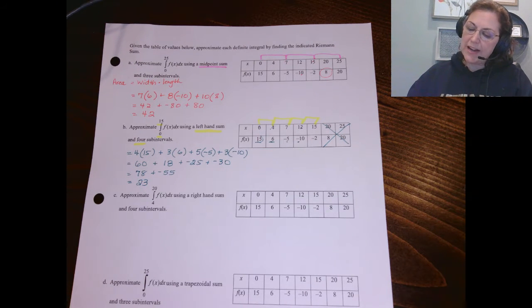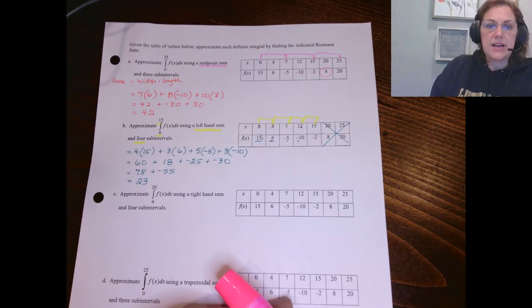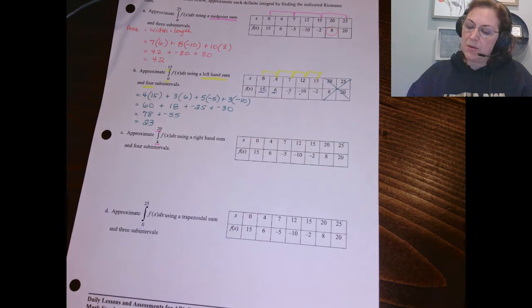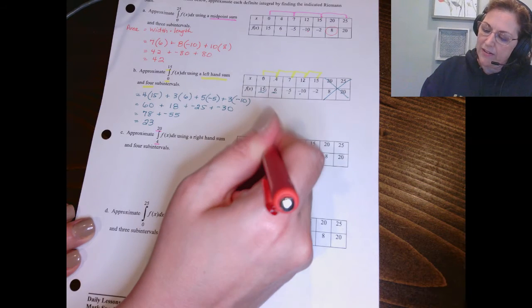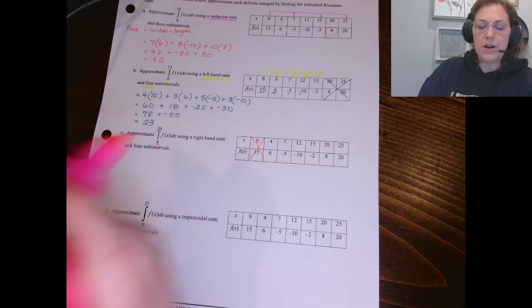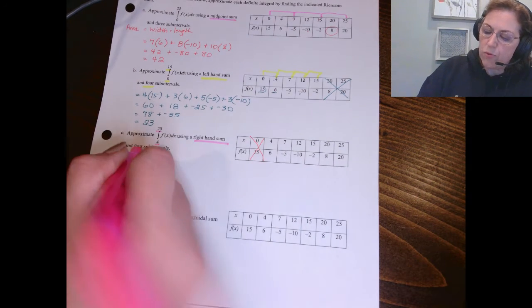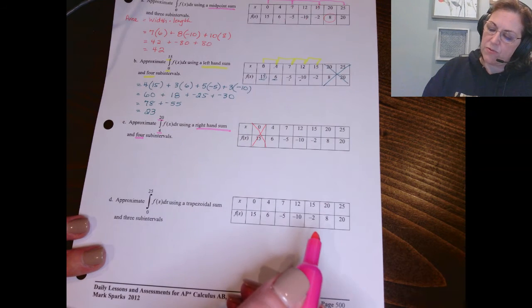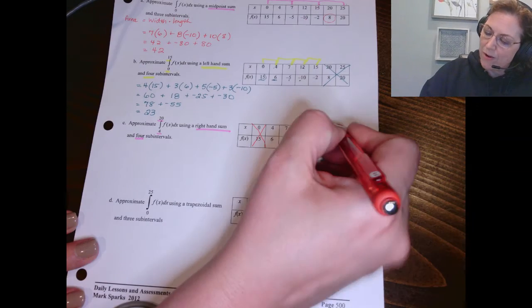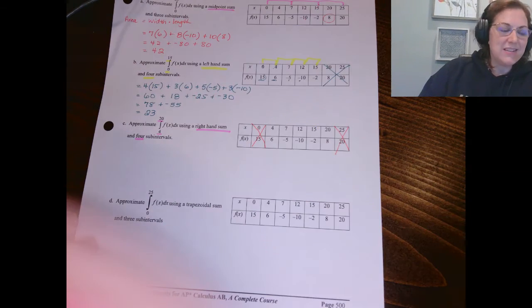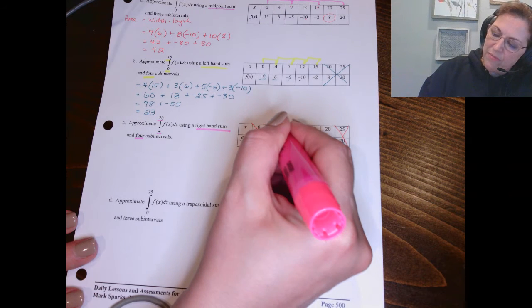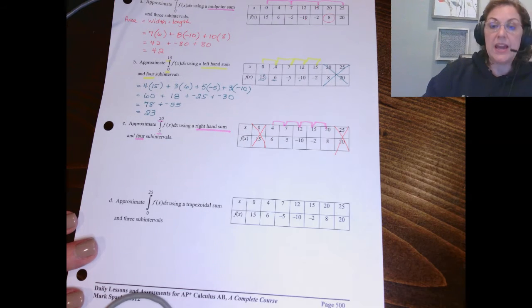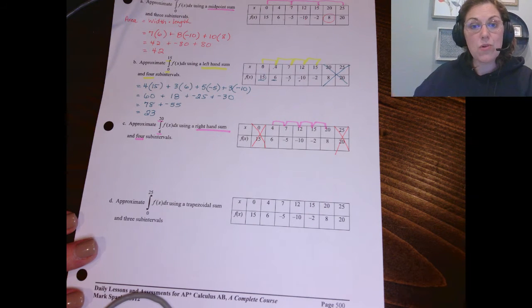Our next one then is a right-hand sum, and we want to go from 4 to 20. So I'm going to mark off the one that's not mattering here. I want to go with a right-hand sum with 4 subintervals. Let's see, how do we get 4? Oops, we're not going to use that last one. That's how we're going to get 4. I didn't mark that one out. So I've got from 4 to 7, 7 to 12, 12 to 15, 15 to 20. And remember, the height comes from the right endpoint.